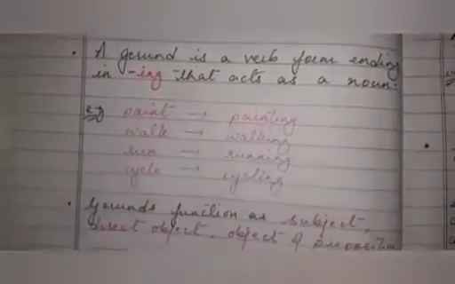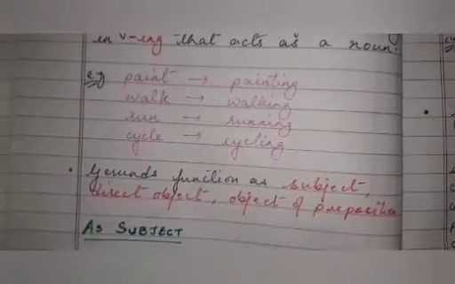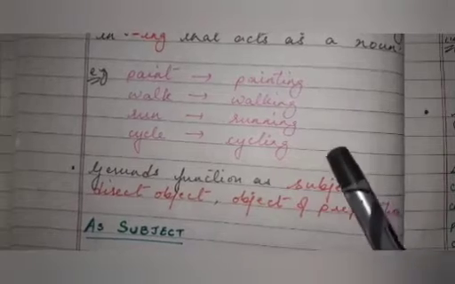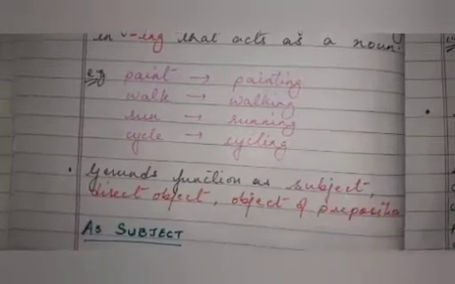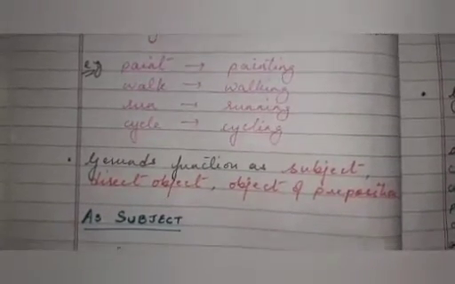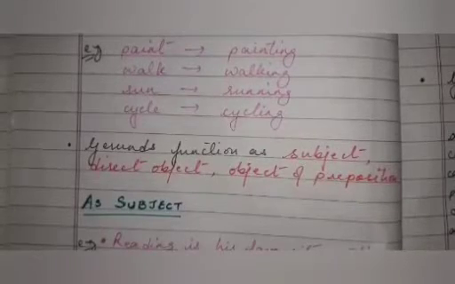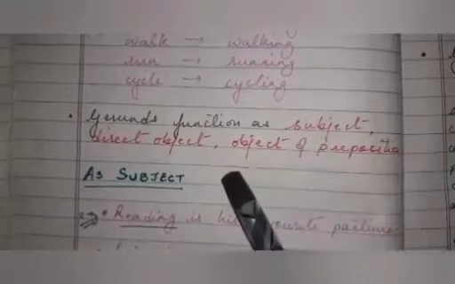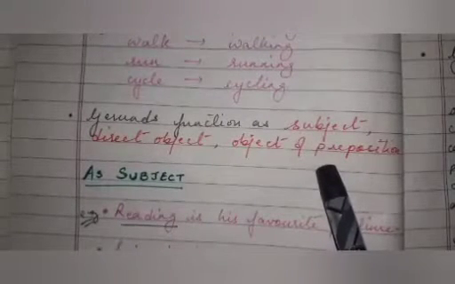Walk becomes walking. Run becomes running. And cycle becomes cycling. Now, gerunds function as or act as subject, direct object and object of preposition.